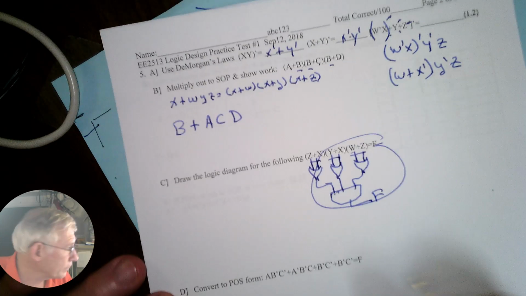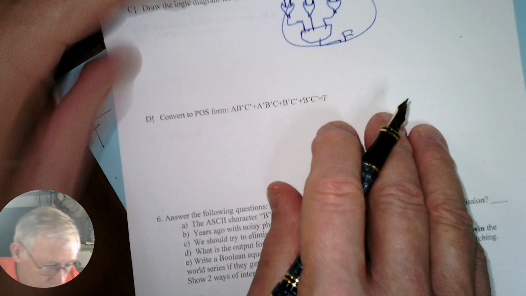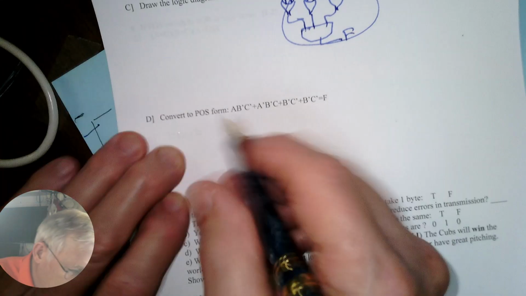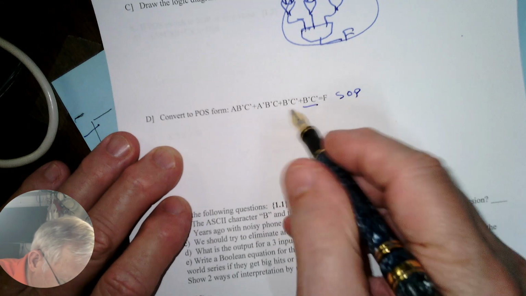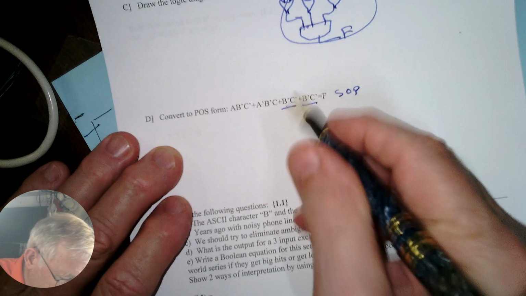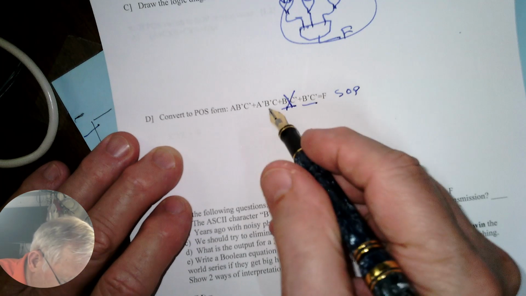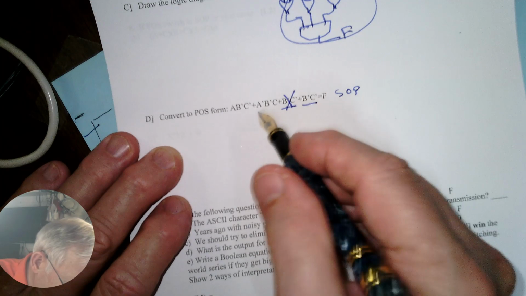Convert this into POS form. So it's currently in SOP. We want to go to POS. So we have a B prime C here, a B prime C there. Well, that's redundant, so we just get rid of that. And we have a B prime C here, so we can get rid of that term.